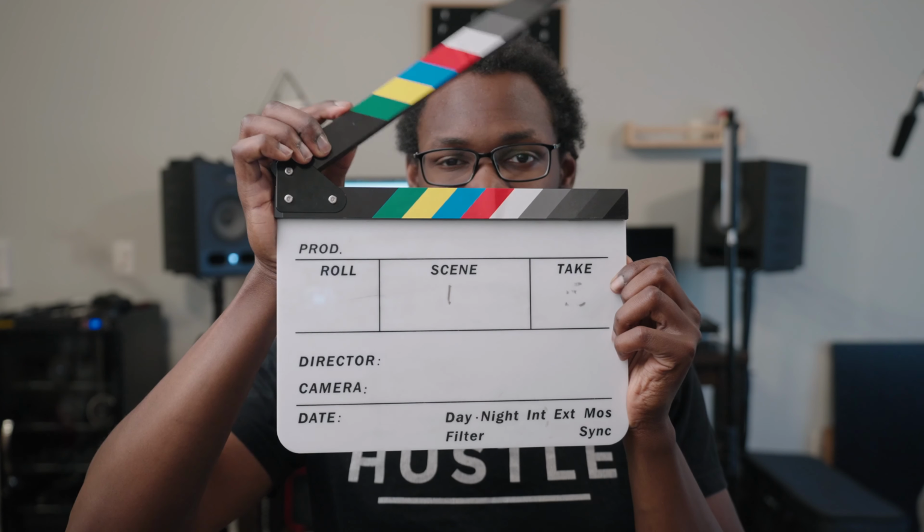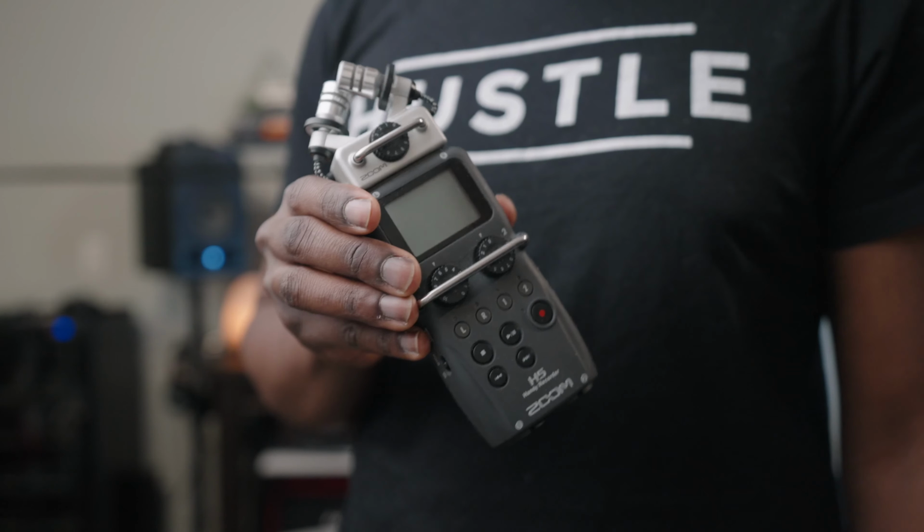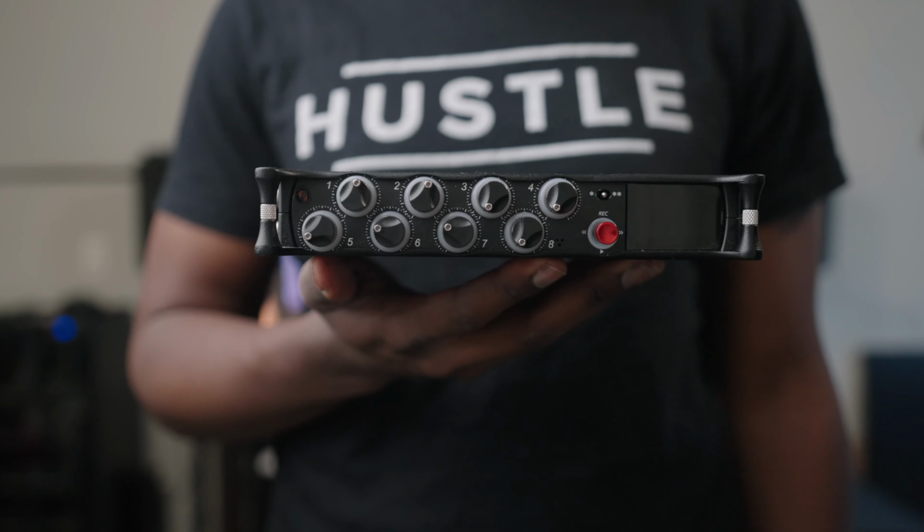This is a slate. And just why, you ask, is this important? Well, as an editor, you really need a way to figure out how to sync the audio and the video of your project. Now keep in mind, this is really only important if you're using a field recorder like the Zoom H5 or a Sound Devices MixPre.